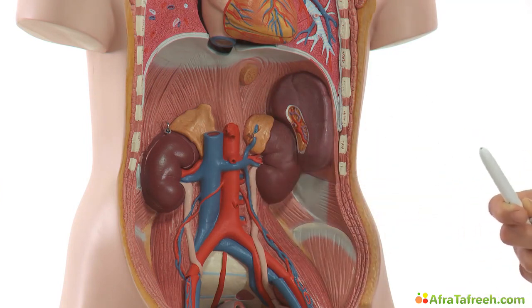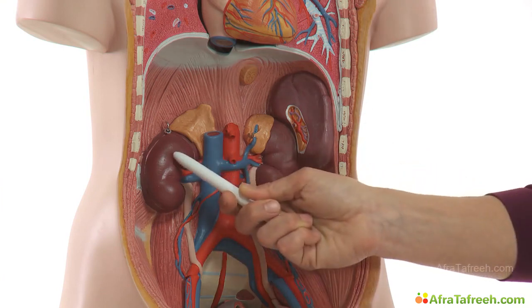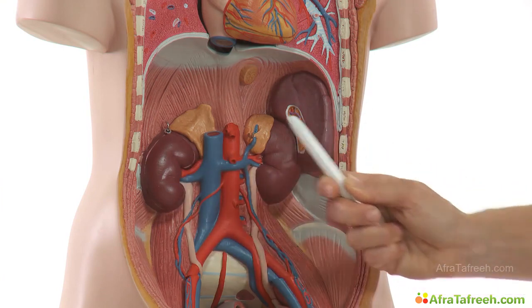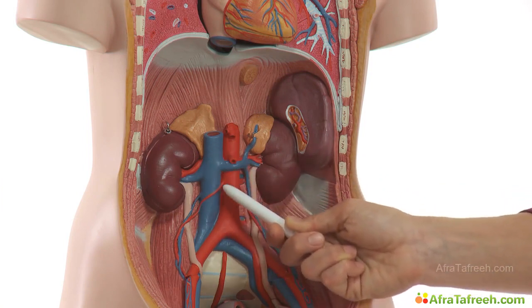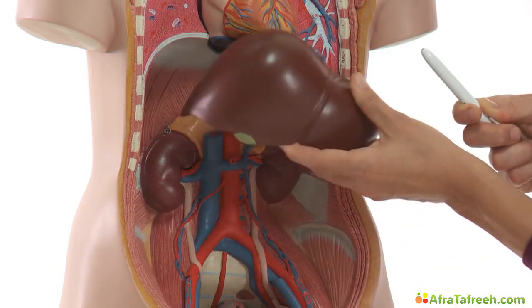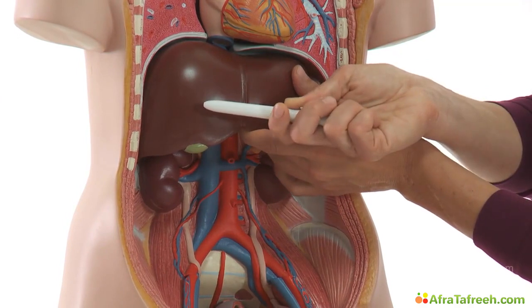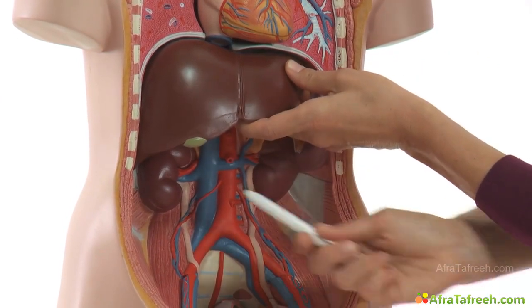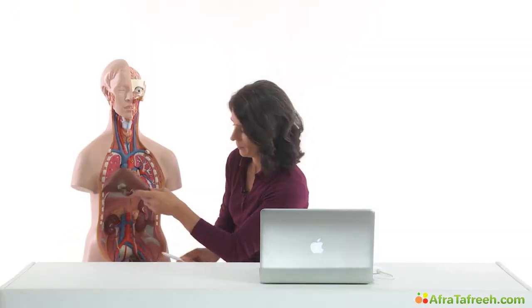Now for the neighboring structures, let's go to the right side first. We got the right kidney over here. And another neighboring structure is the inferior vena cava. And an important landmark to find the adrenal gland on the right side is, of course, the right liver lobe. Here, adrenal gland, kidney, inferior vena cava, and the right liver lobe.